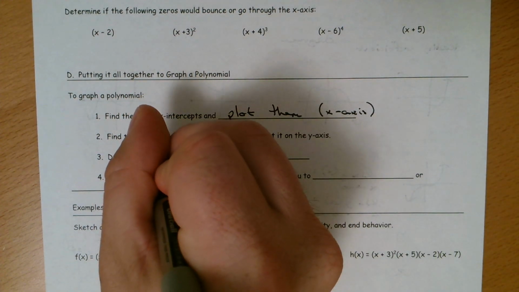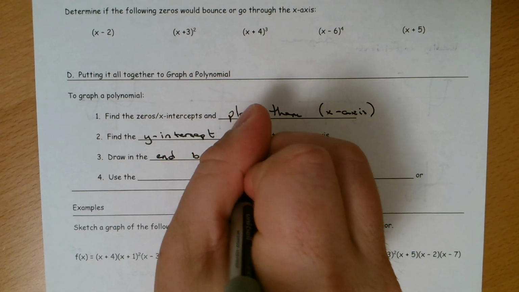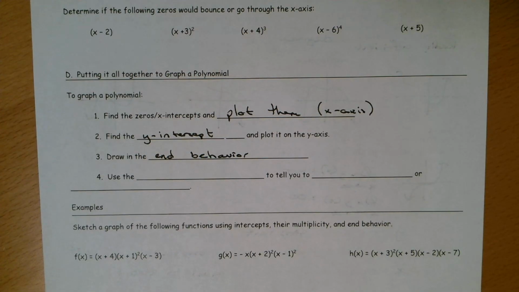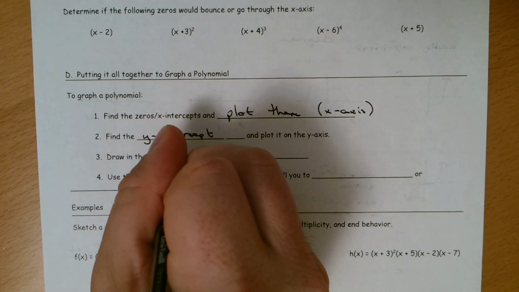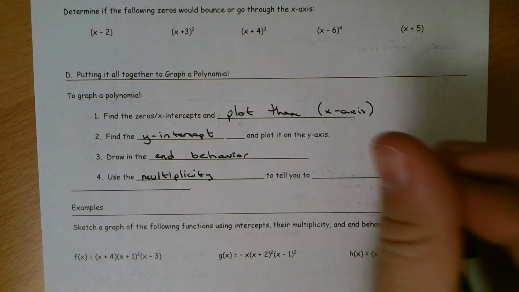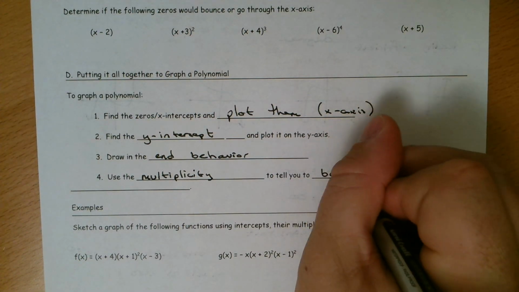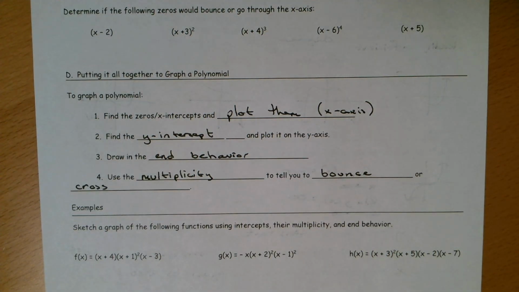Then we want to draw the end behavior. We want to draw the end arrows first so we know how our graph is going to finish at infinity and negative infinity. And lastly, we want to use the multiplicity of each factor to tell us whether to bounce or cross the x-axis.